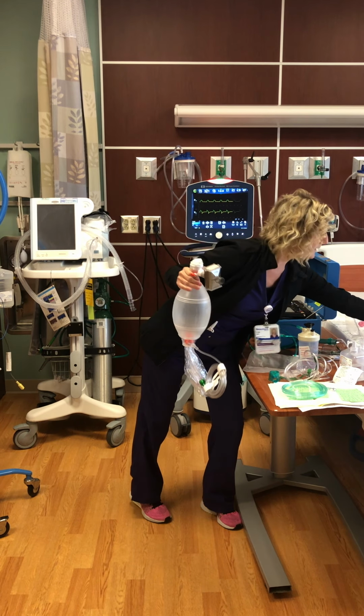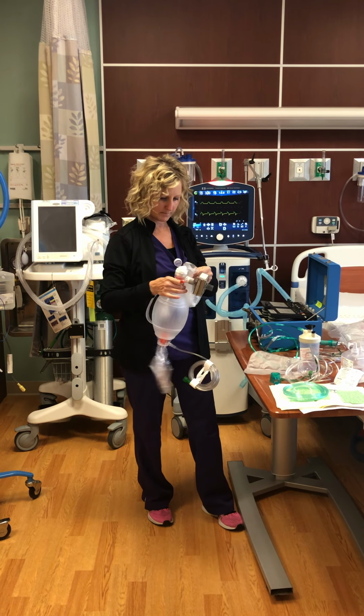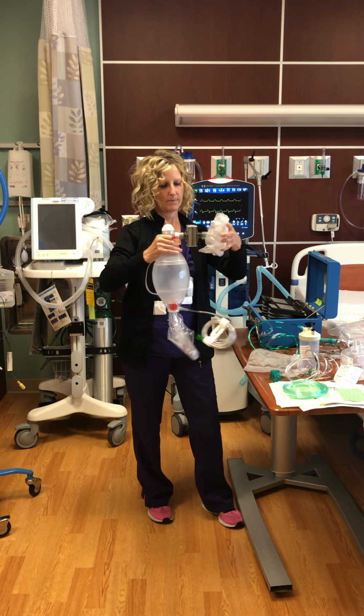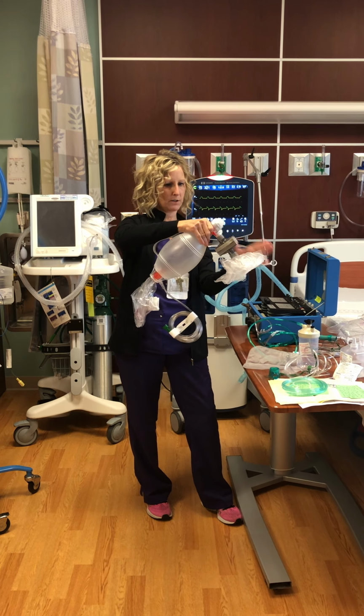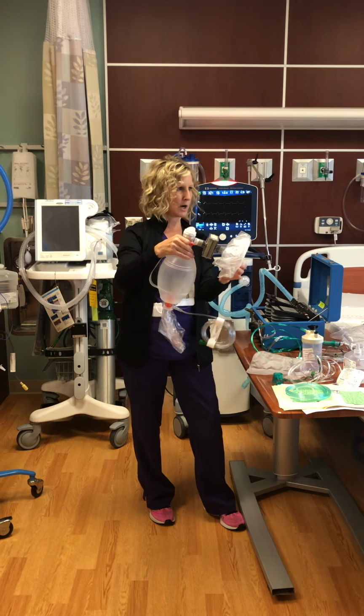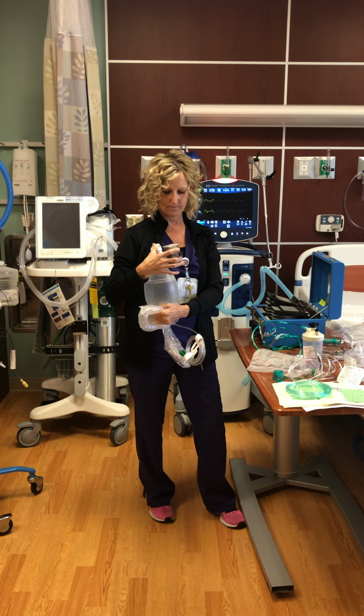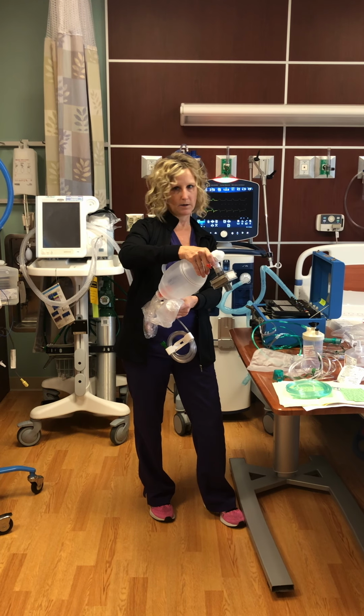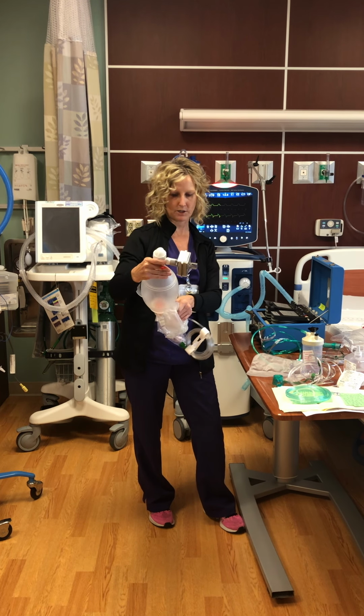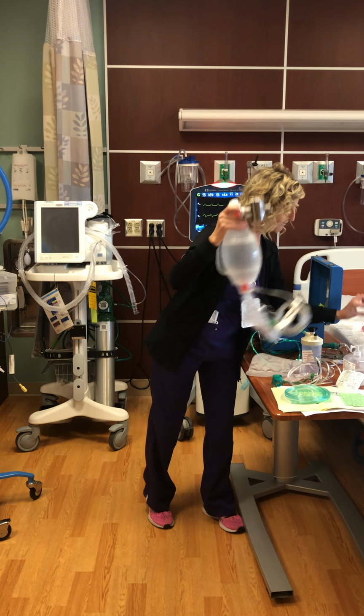It goes between mask, patient, your filter, and your bag. That's how it works. And then after the patient's intubated, the mask can be removed and you can bag the patient like that with the filter in place.